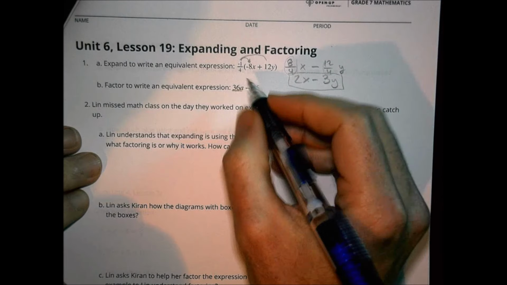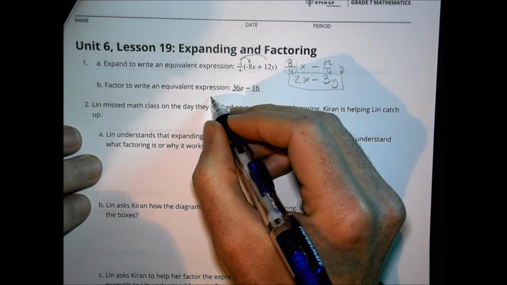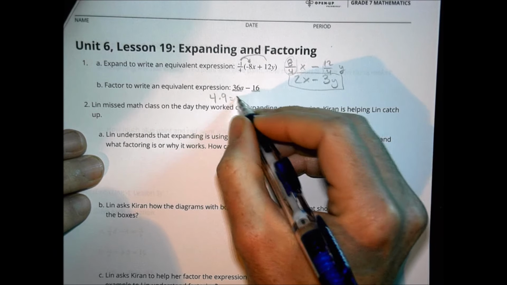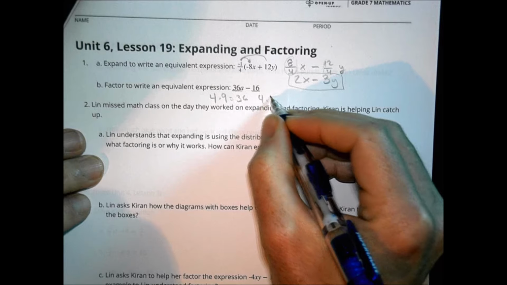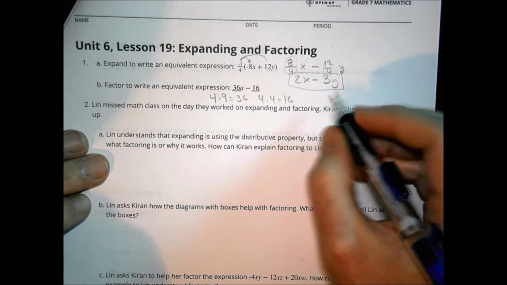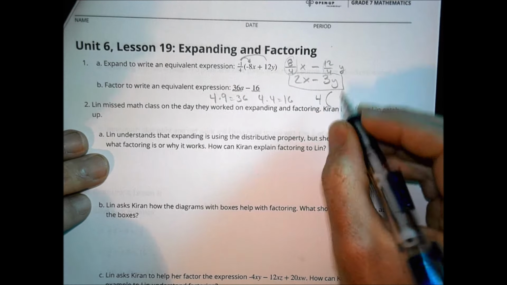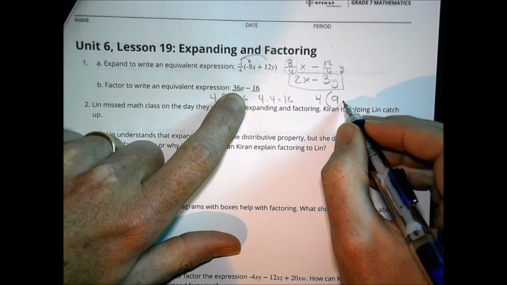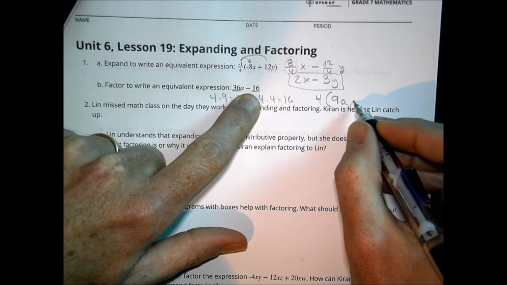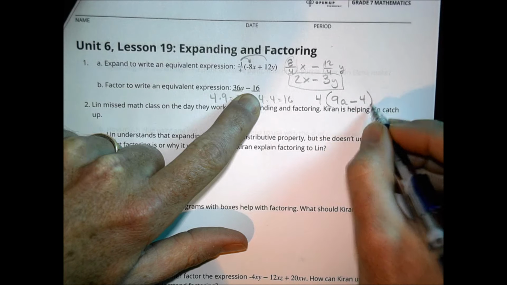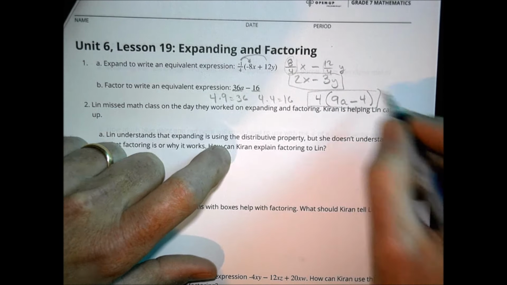But in this case, it'd be better to take out a 4. Why a 4? Well, because I know that 4 times 9 gets me 36. I also know that 4 times 4 gets me 16. So if I have to factor something out, I'm going to take a 4 out of both of them, and I'm going to be left on this side, 4 times what gets me 36? 9, and we'll leave an a. And how do I get to negative 16 from 4? I multiply by a -4. So that's how I factor that out there.